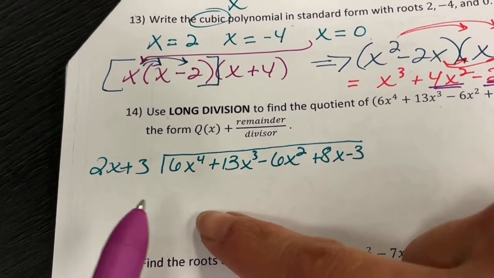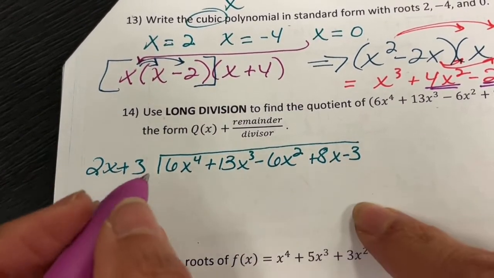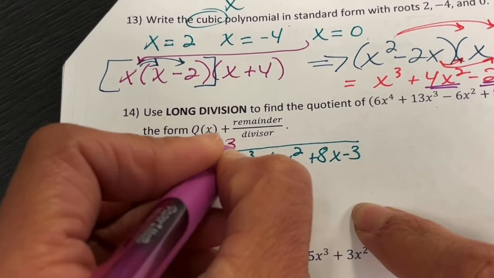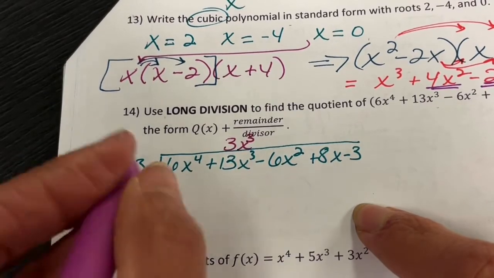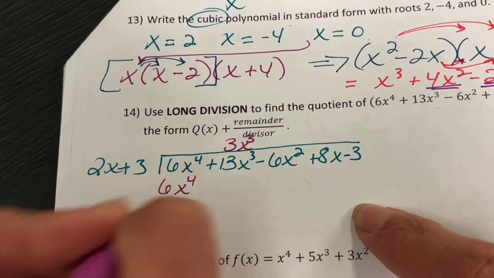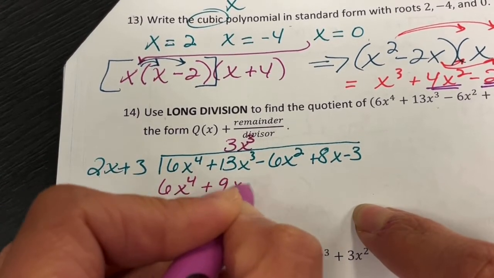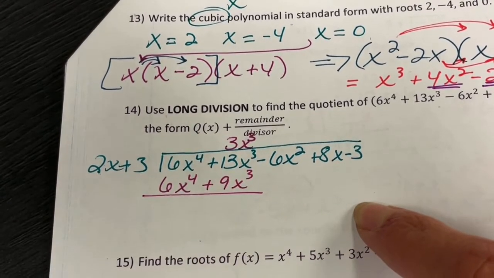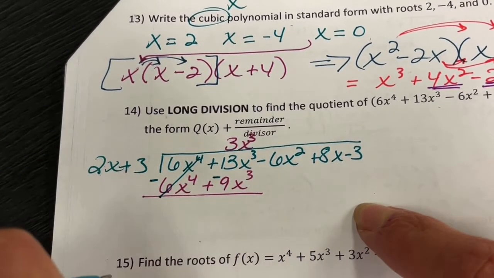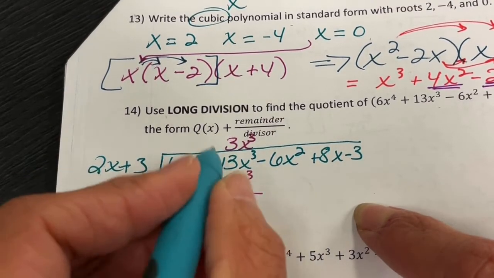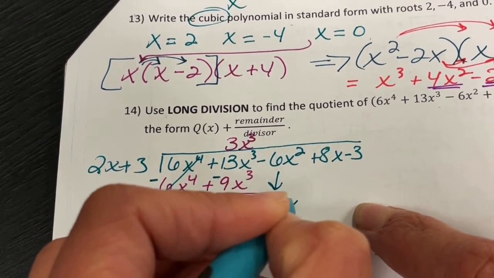What do I need to multiply by 2x to get 6x to the 4th? Well, I need a 3x cubed. And then we have to distribute. 3x cubed times 2x is the 6x to the 4th that we planned on. 3x cubed times 3 is a positive 9x cubed. But then we have to subtract, so we change the signs to their opposites. The first term should cancel. 13x cubed minus 9x cubed is 4x cubed. And bring down the next term.